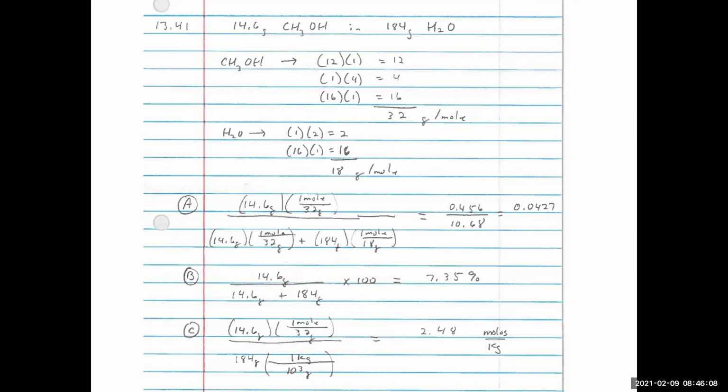So the key there is just remembering mole fraction is moles of whatever analyte you're looking for. In this case, it was the methanol divided by the total moles.